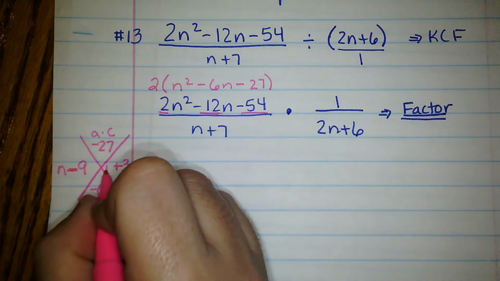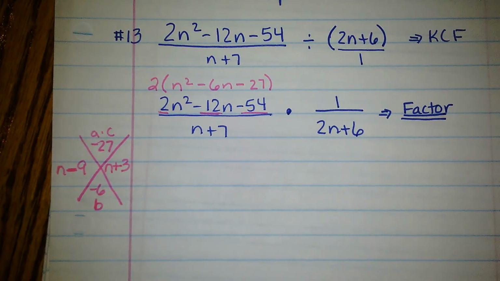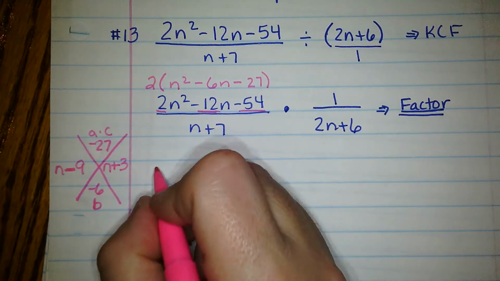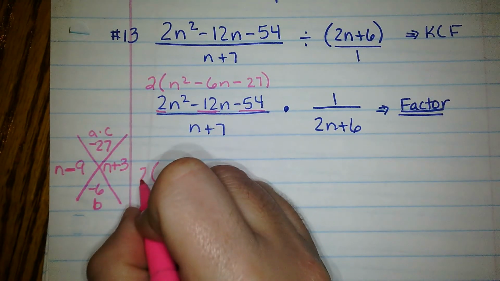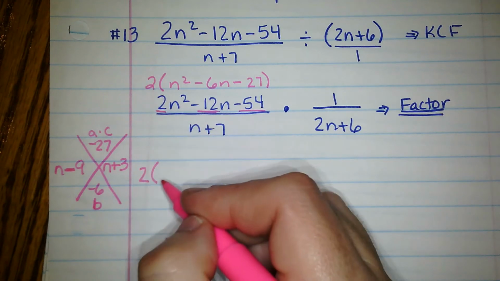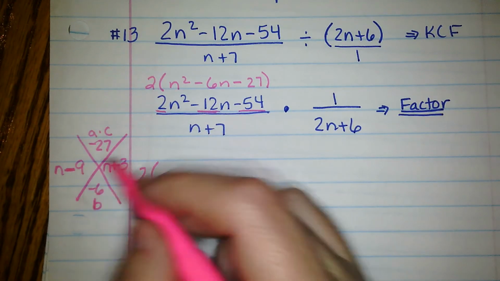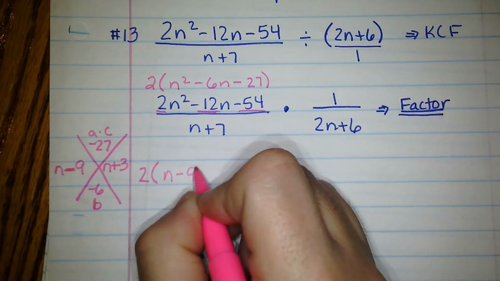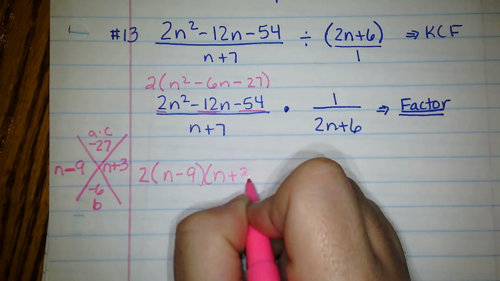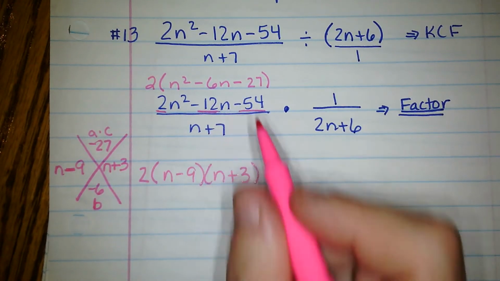Notice these are n's. So when I'm done factoring this, I'm going to do it right here. I've got a 2 on the outside from this 2. That's coming down here. Then I've got my n minus 9. And then I've got my n plus 3. So there's a lot going on in this trinomial up top.